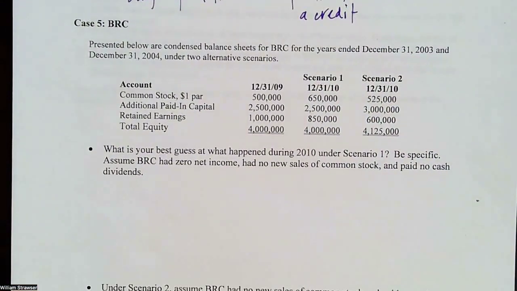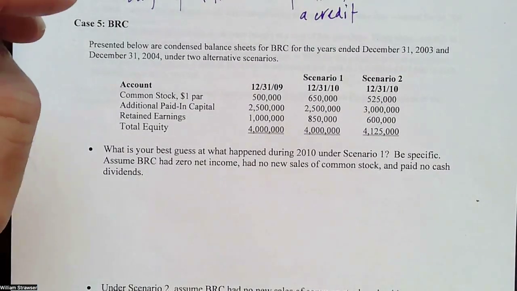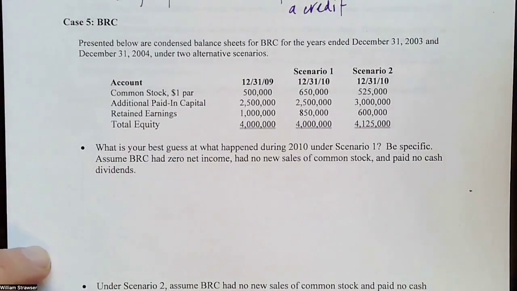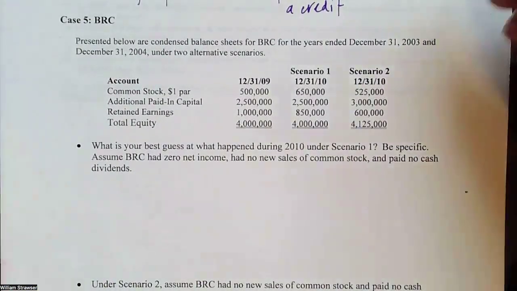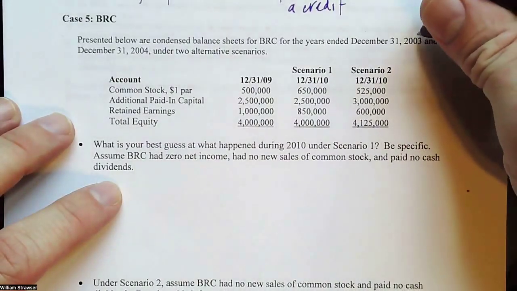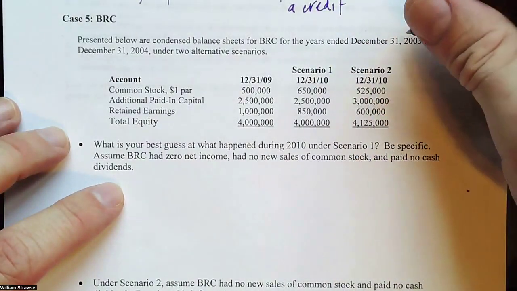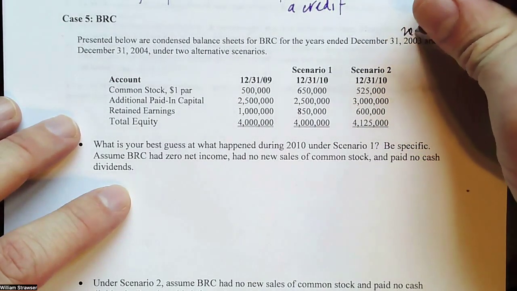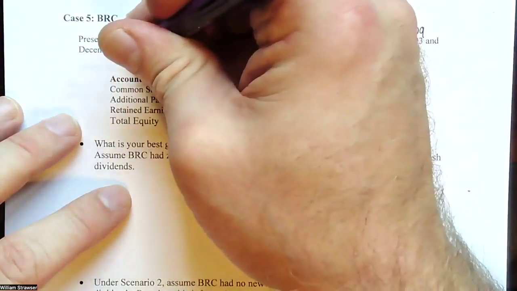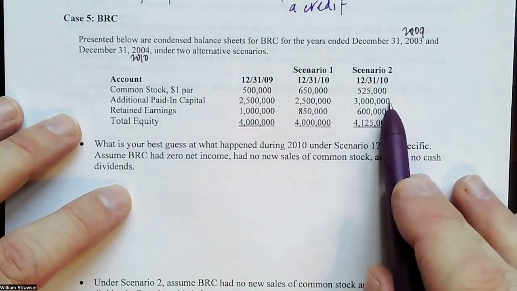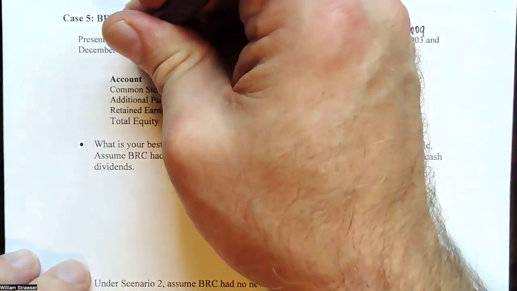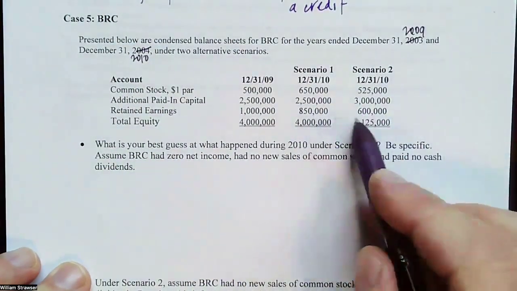Now, some of these cases, I apologize for, have the dates all over the place. This is what happens when you don't do a thorough job when you find and replace or try to update things over time. So, the first company is BRC, and really this should match the information provided here. It really is supposed to be 2009 and 2010. What you got here, 2009, 2010, 2009, 2010. So there's two 2010s because they're alternate scenarios.